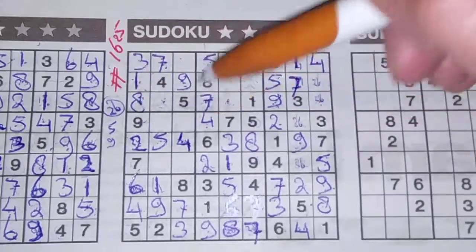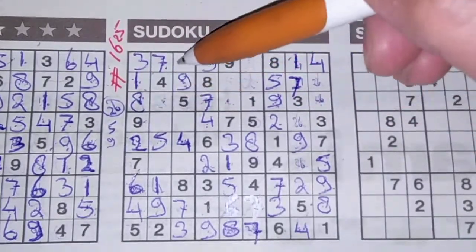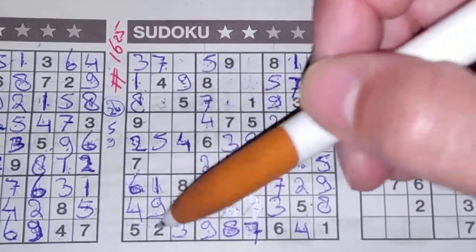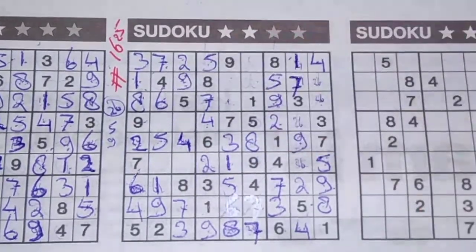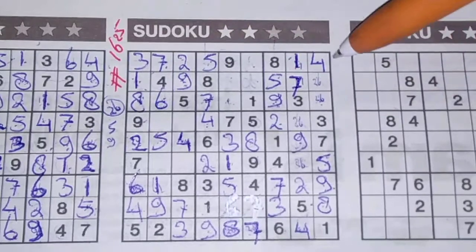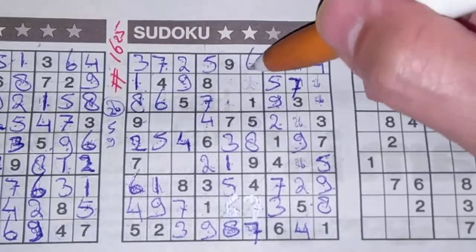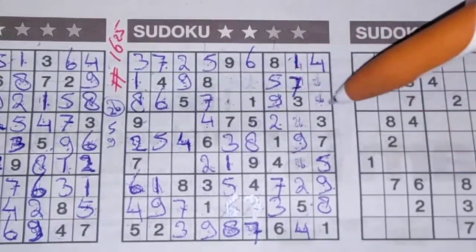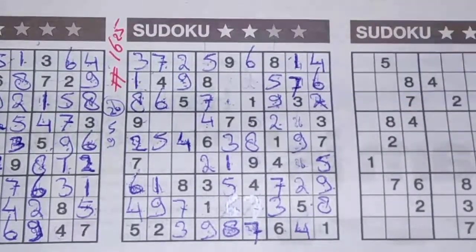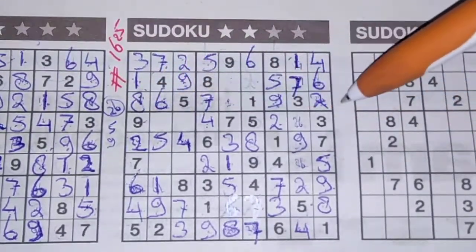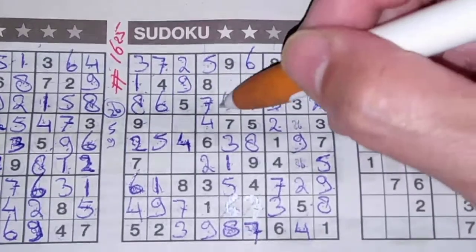2 numbers left in this big square for the numbers 2 and 6. We have a 2 here, no 2 there. 2 should be there, and the 6 goes there. 1 number left in the first row for the number 6. Now we have a 6 there, so this cannot be 6 anymore. This should be the 6, and this should be a 2. 1 number left in this row for the number 4.